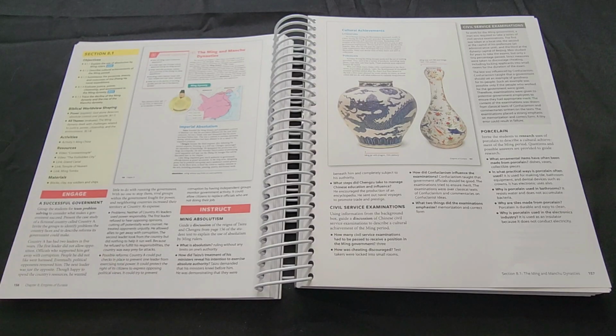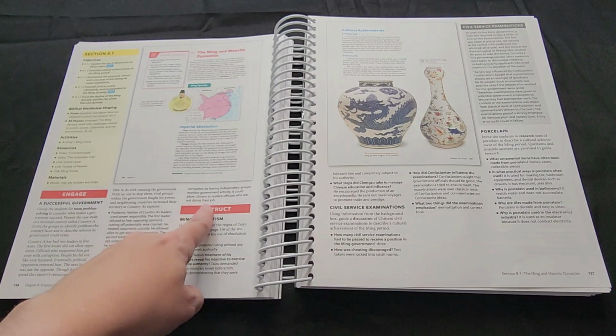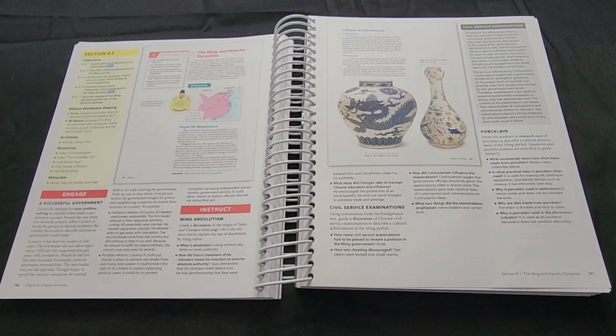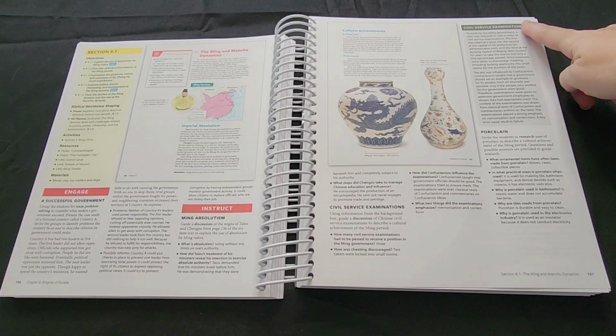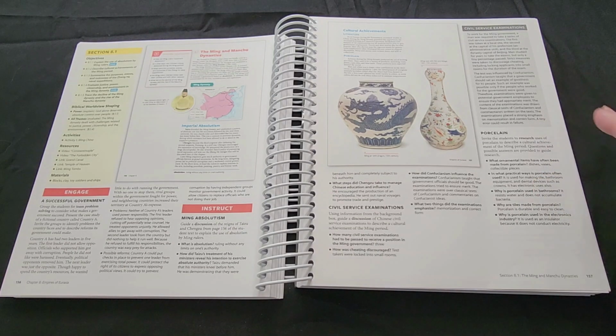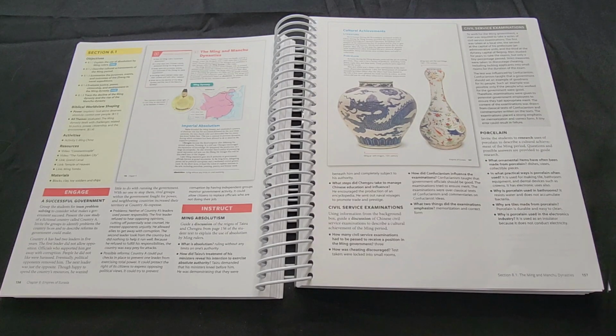This is designed to help your child utilize previous knowledge and get excited about what they're going to be learning. The instruct step of the teaching cycle will be where the bulk of your lesson material will come from. Throughout the different chapters, you may see a gray background box. This will offer extra information to help you as the teacher understand the events of the time. You can choose to share this information with your child or just use it to help you as you teach.